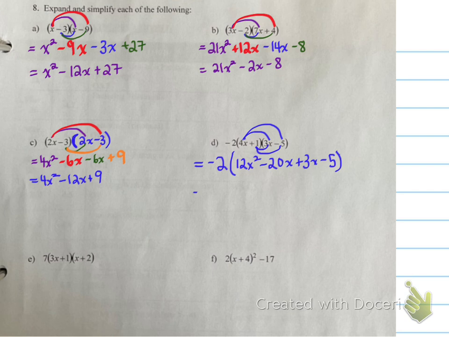We collect the like terms inside those brackets just to make it a little bit easier to work with. That is, we will have 12x squared minus 17x minus 5. Where did I get the minus 17? Well, that's negative 20x plus 3x, which will give negative 17x.